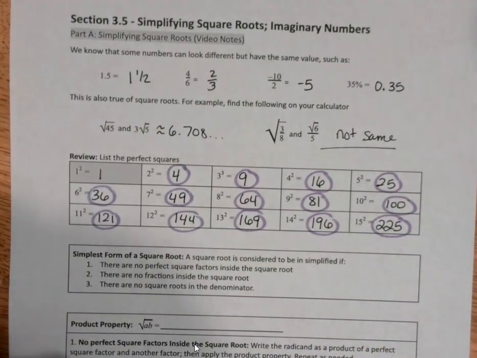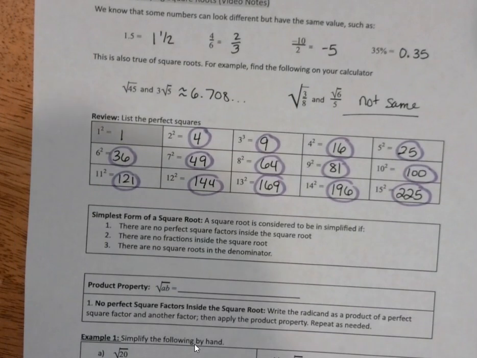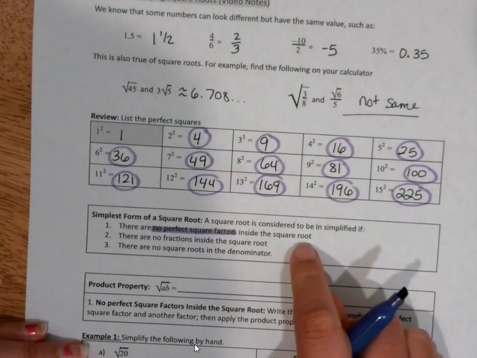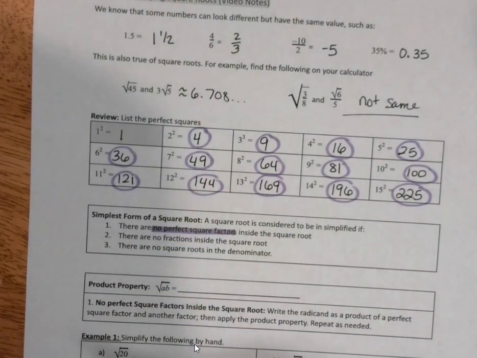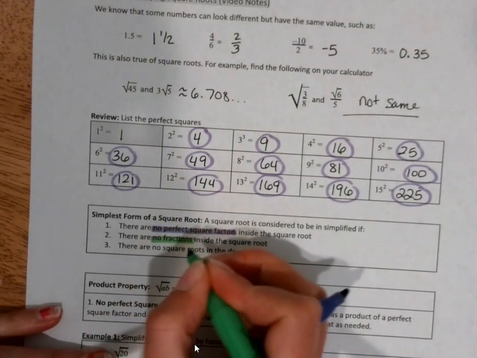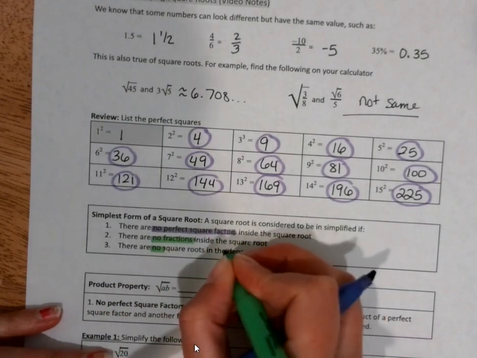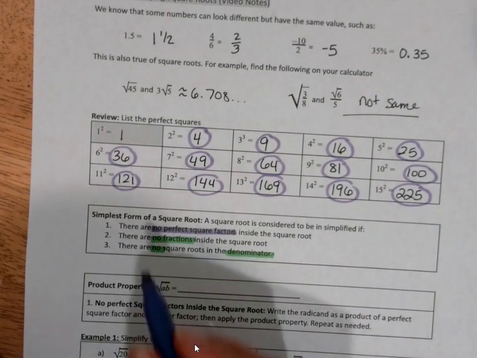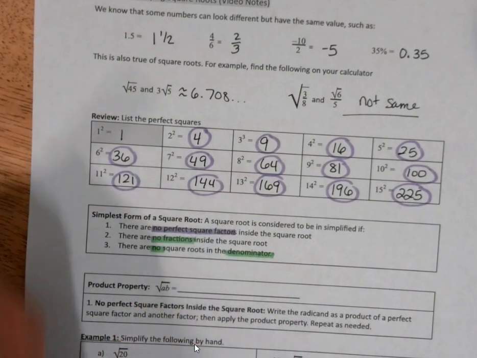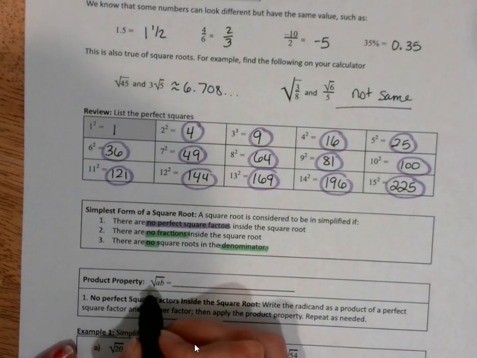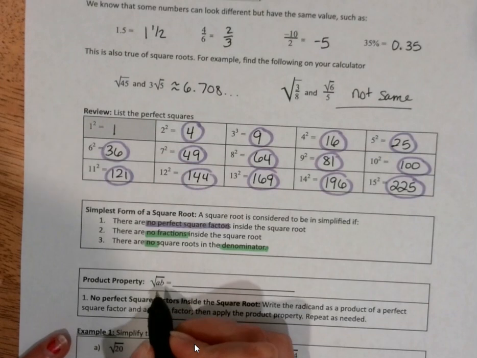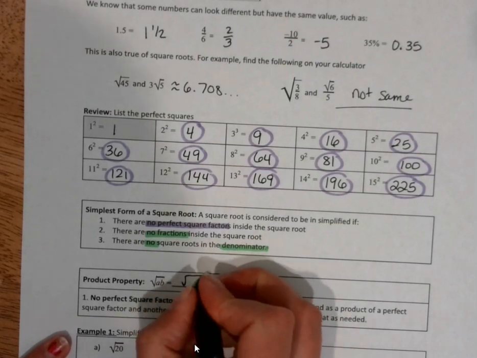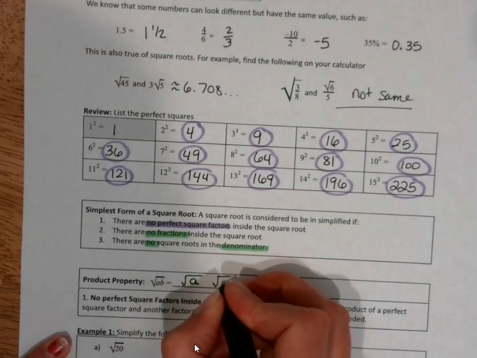A radical, a square root, is considered simplified if there are no perfect square factors inside the square root. That's the first one. There also need to be no fractions inside the square root and no square roots in the denominator. We'll get to those two parts later in class. However, the first one we're going to start with here is no perfect square factors inside the root. So we're going to use the product property to separate radicals. The product property says that the square root of a times b is the same thing as the square root of a times the square root of b.